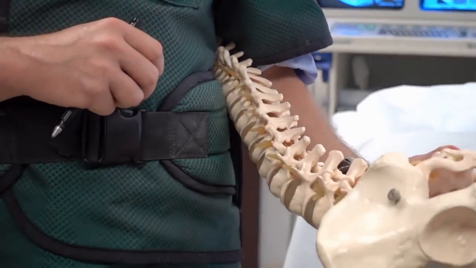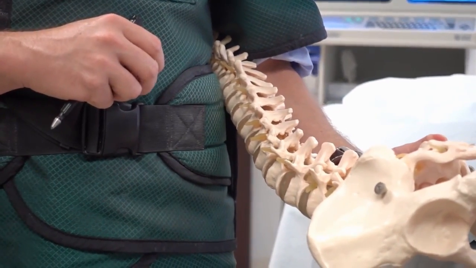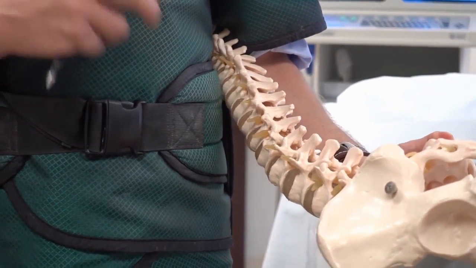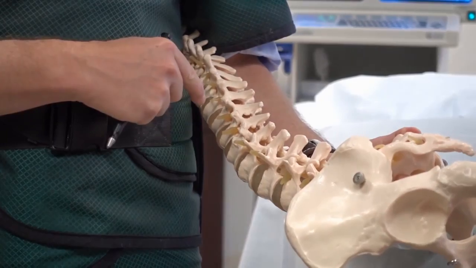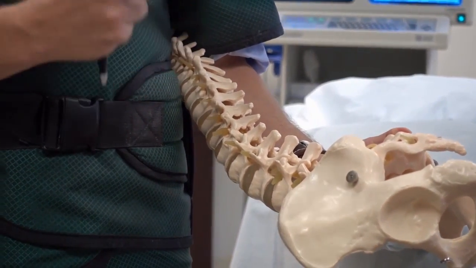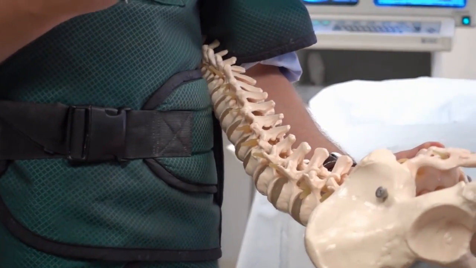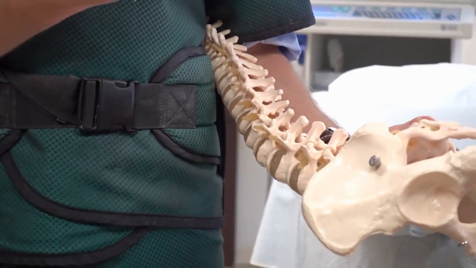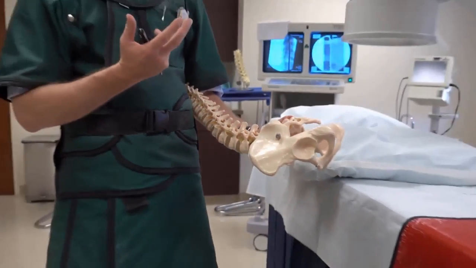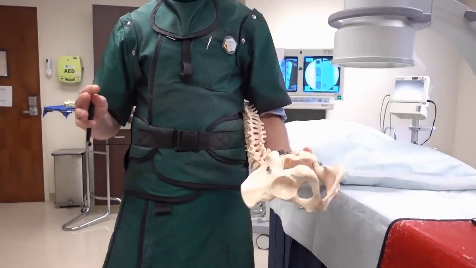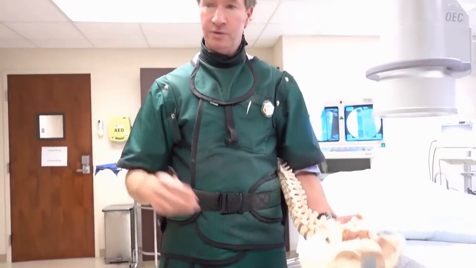It's called the artery of Adamkiewicz, and it feeds the spinal cord. If we are in that artery and we inject medicine that may cause a spasm or actually clot that artery, like a particulate steroid, we paralyze the patient. Okay, so we're always trying to avoid that artery, and luckily it's fairly easy to avoid.